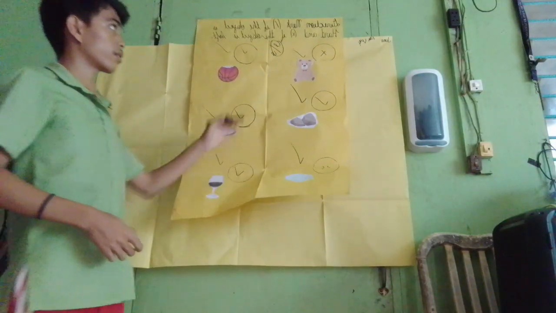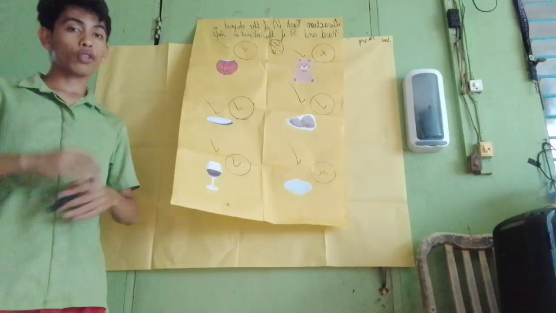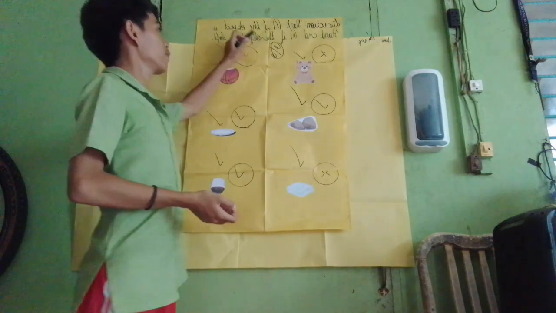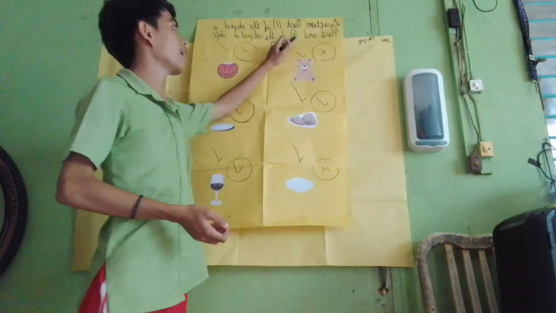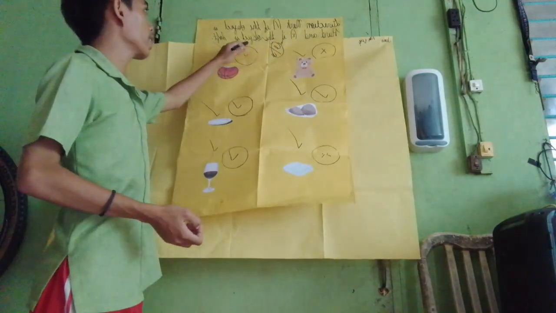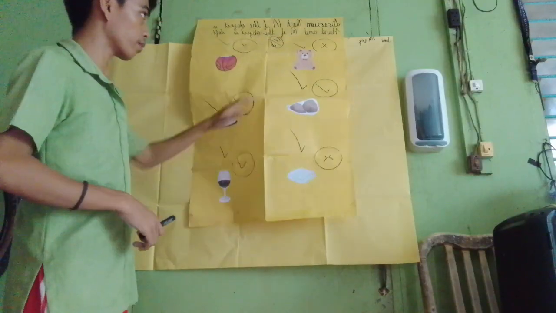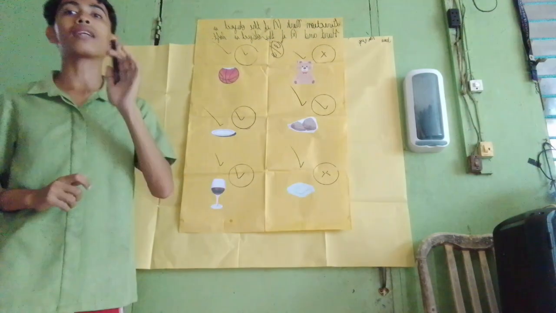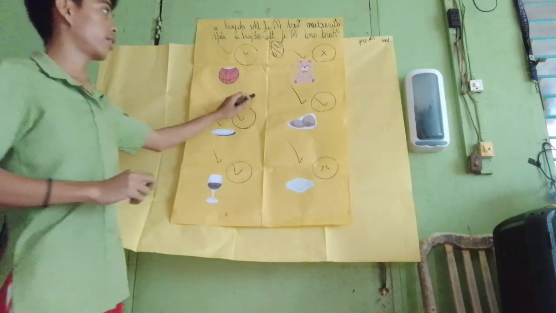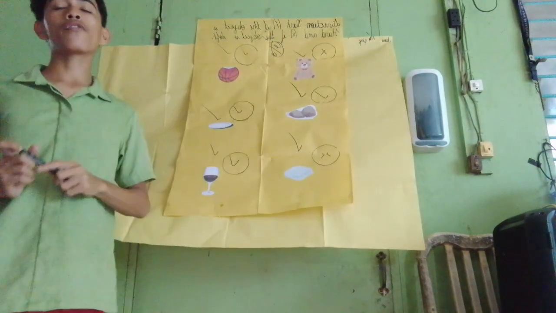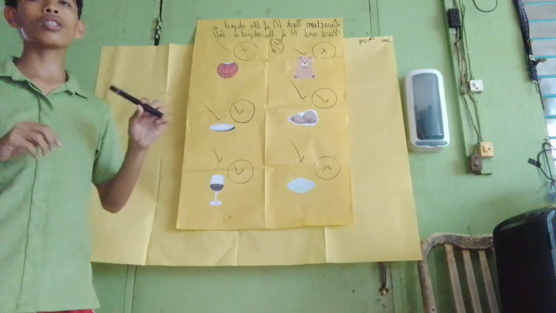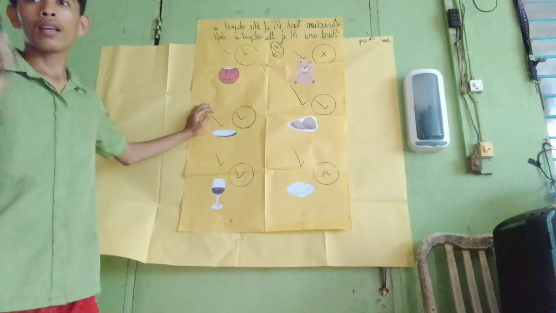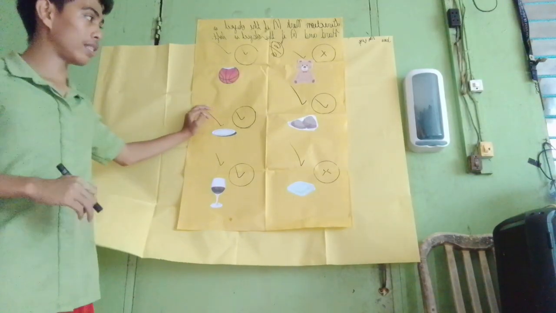So this is the work of Group 2. I will read the direction. Mark check if the object is hard, and X if the object is soft. So in this activity, you're describing solid objects like teddy bear, rock, and towel. These are examples of those objects, focusing on their texture and learning about different properties.